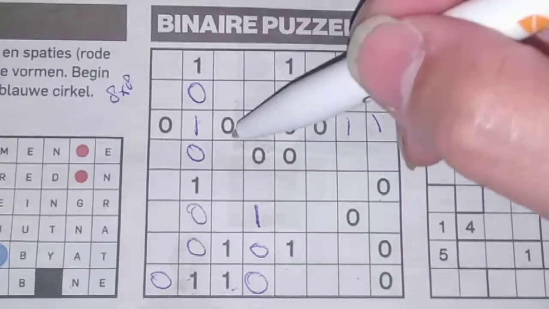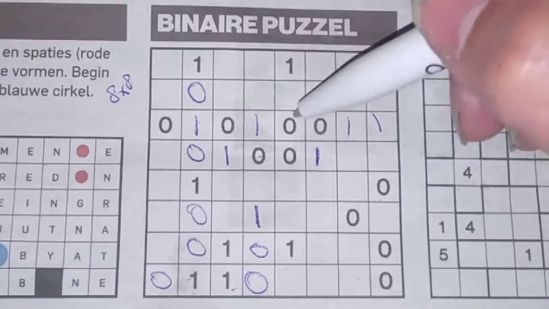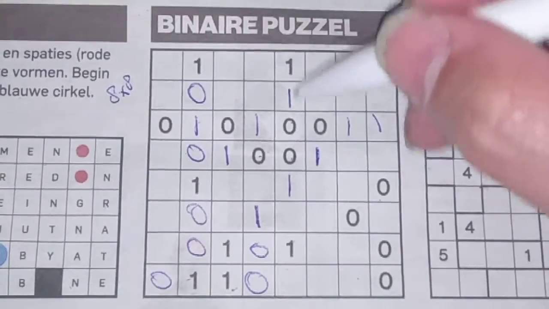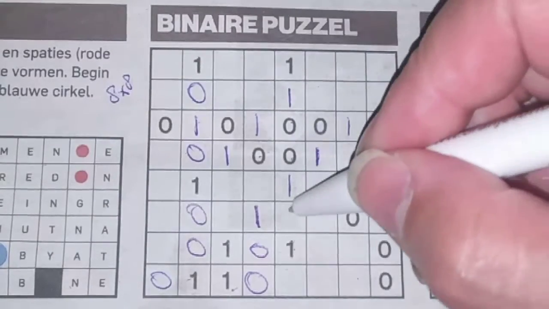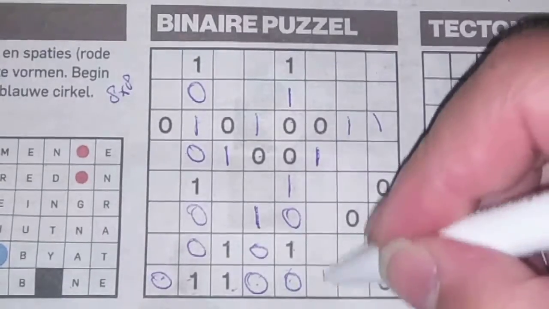Between 2 O's come double O here and 1, then 1. Double O here and 1, then 1, so the rest are O's. 1, 2, 3, 4 ones, so the rest are O's. We have here also 4 O's, so the rest are 1s.